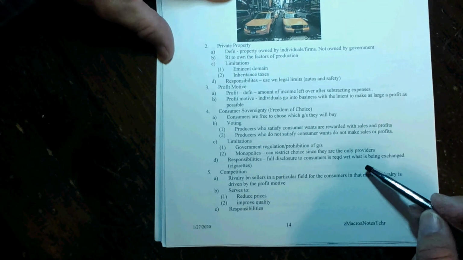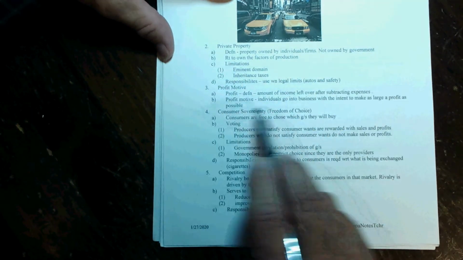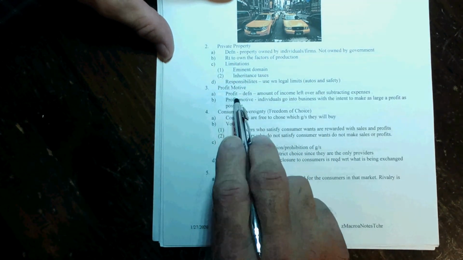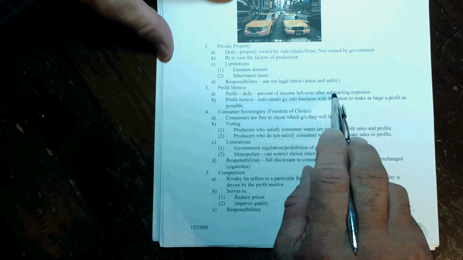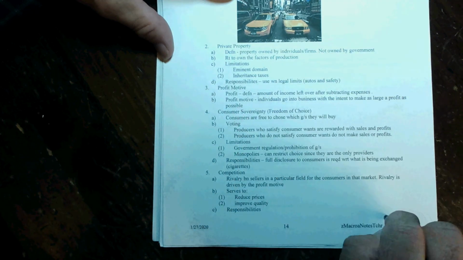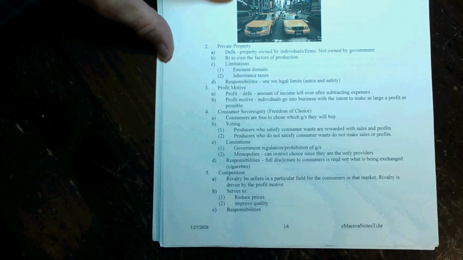Another principle of capitalism is the profit motive. The profit is the amount of income left over after subtracting expenses from sales. Profit motive is the reason people go into business and sacrifice so much, because they get the reward of doing it well. An example of a limitation on this would be a windfall profit.